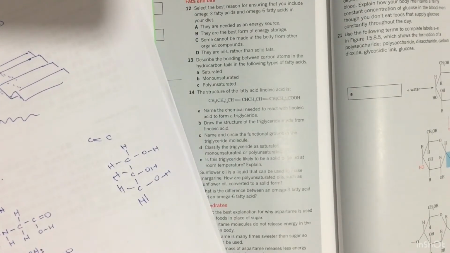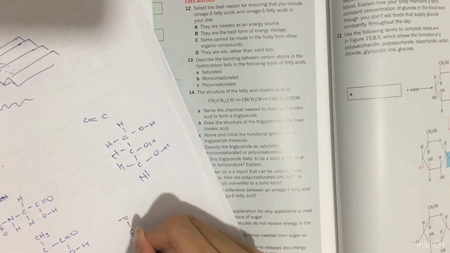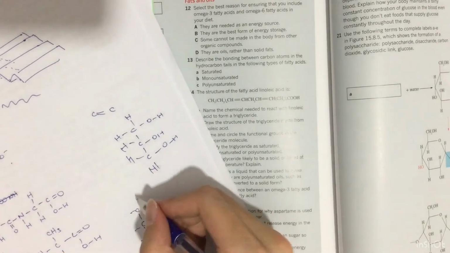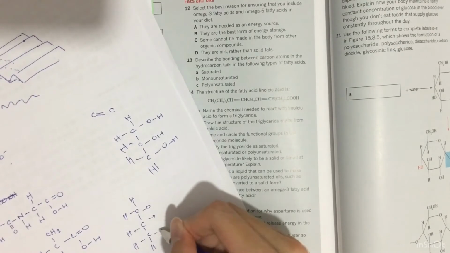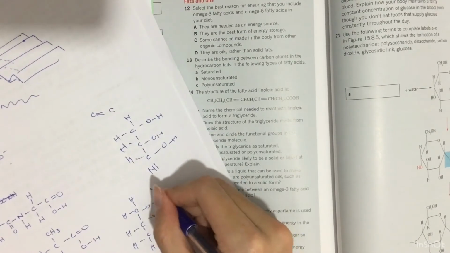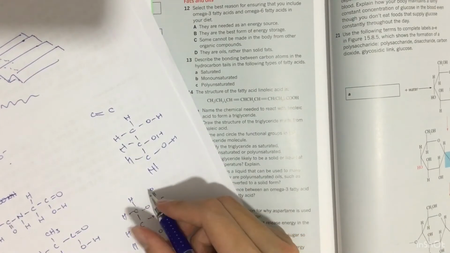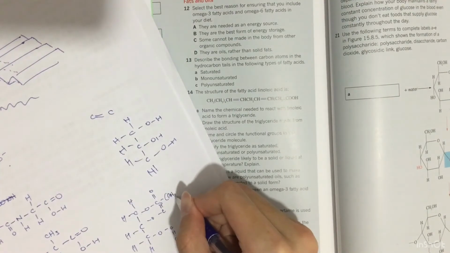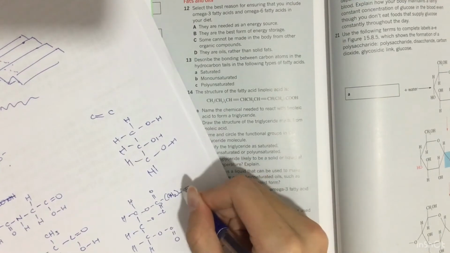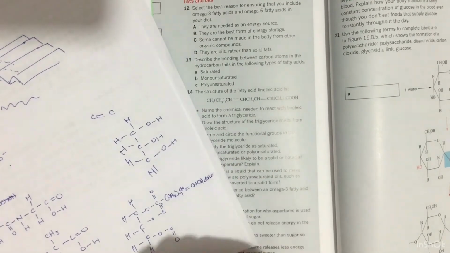Draw the structure of the triglyceride made from linoleic acid. C. The H is in. There's an O. We connect it to the carboxyl group, and then you kind of get the idea.